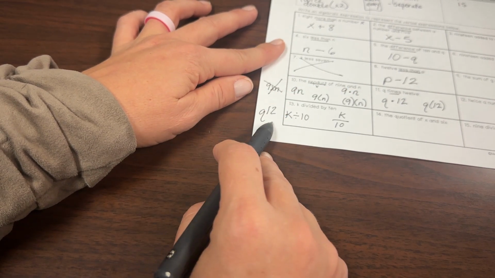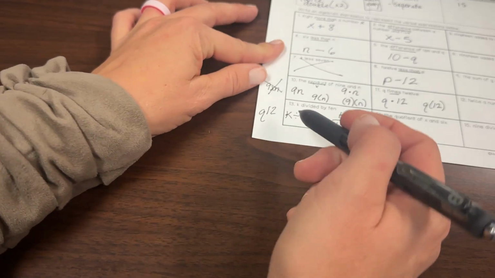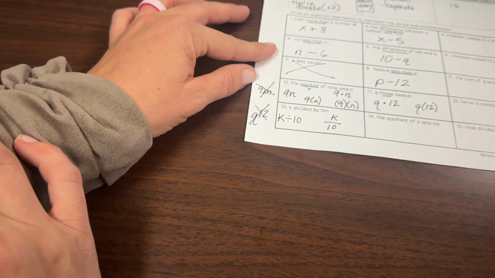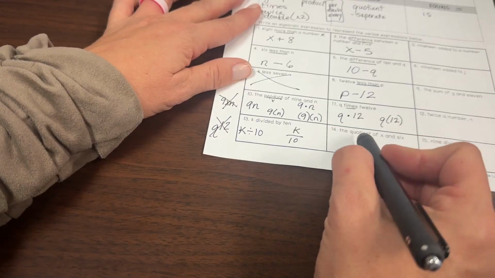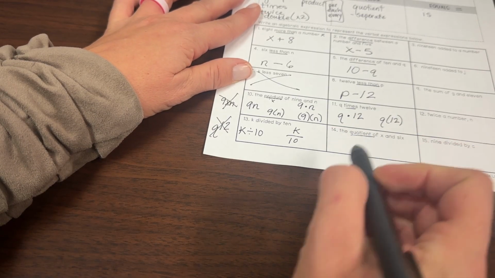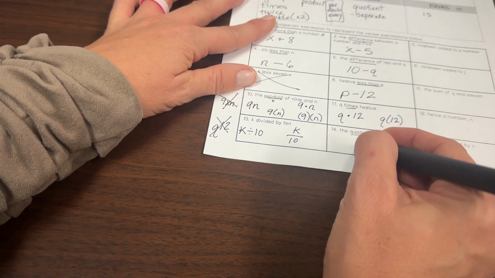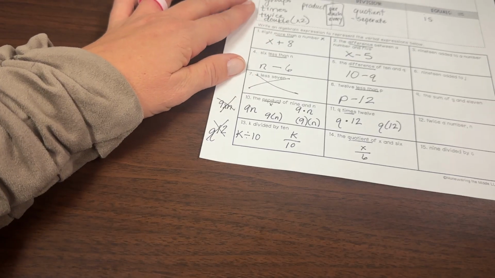All right, it looks strange. It's like, well, is it an exponent? What's happening with it? So that's just something that is kind of against the rules that you're never going to see. Okay, the quotient. Quotient means to divide. So the quotient of x and 6, so x divided by 6.